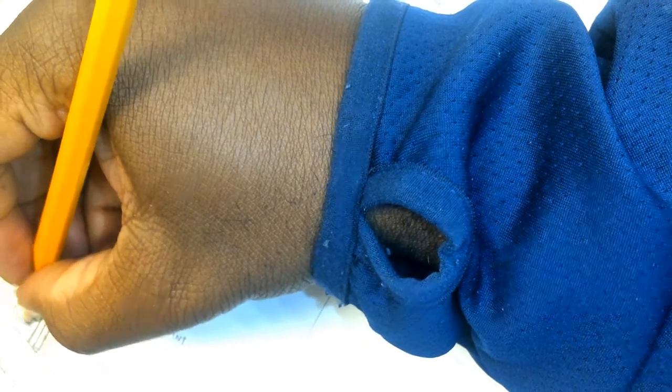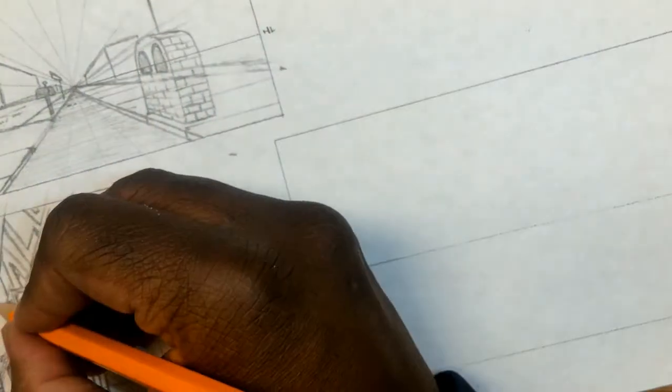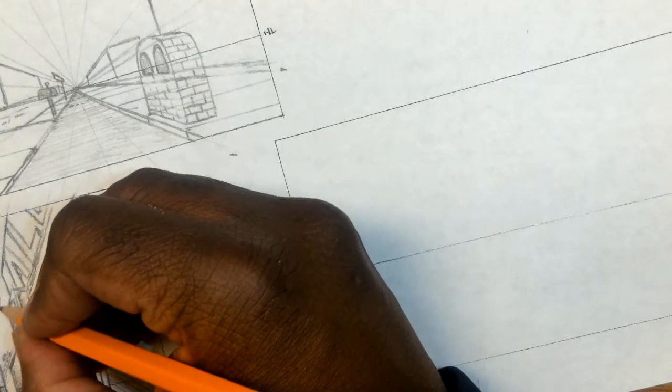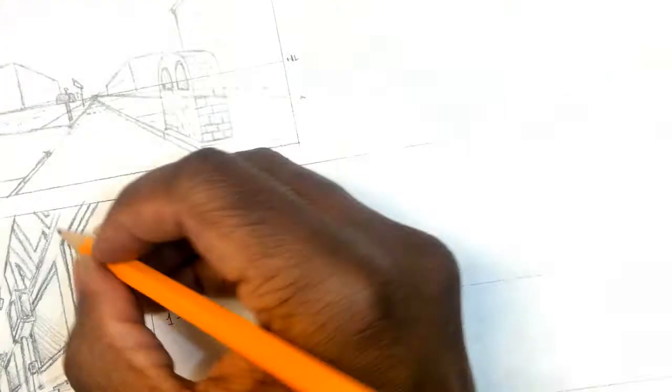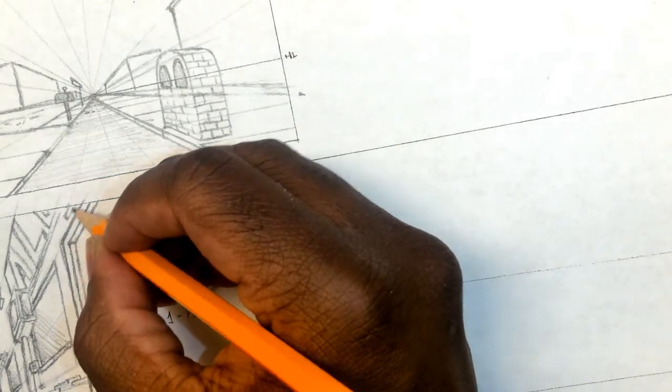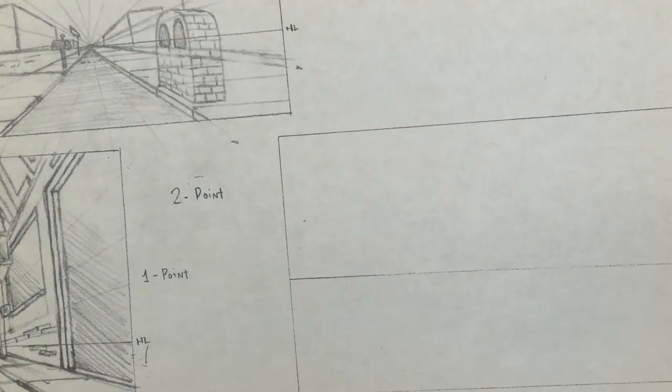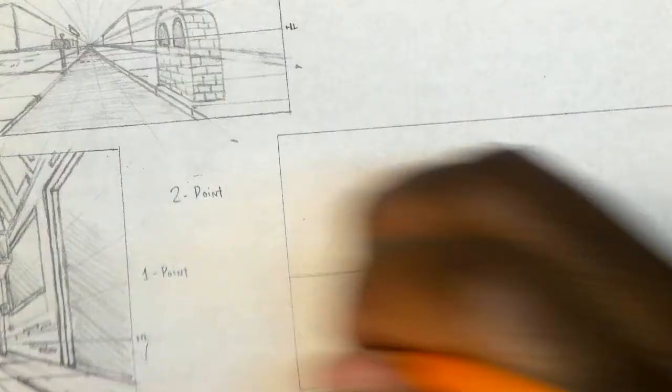I'll do some slight brickwork here, not going to do the entire thing. Like so.